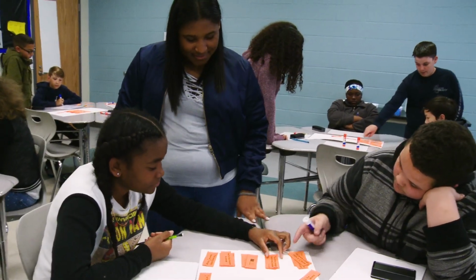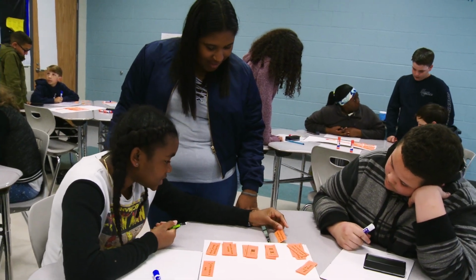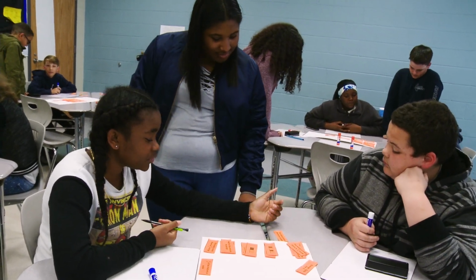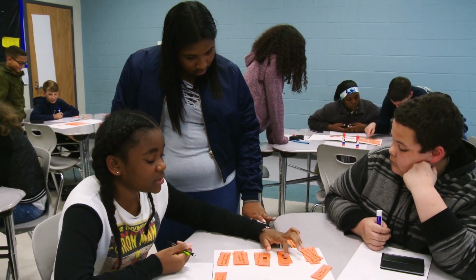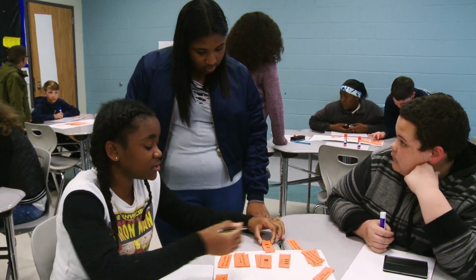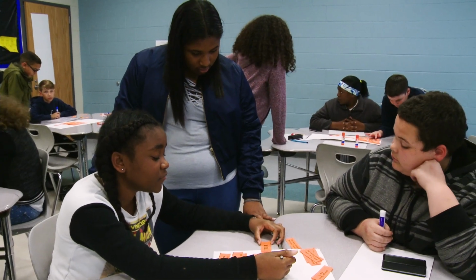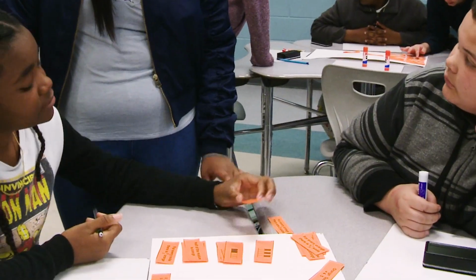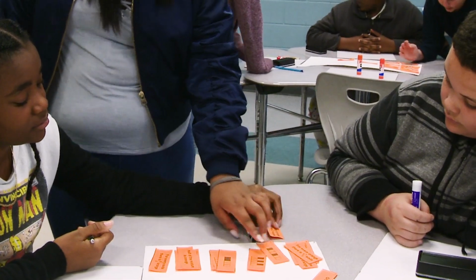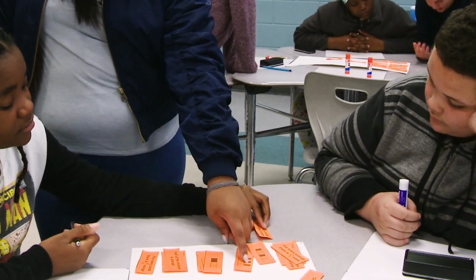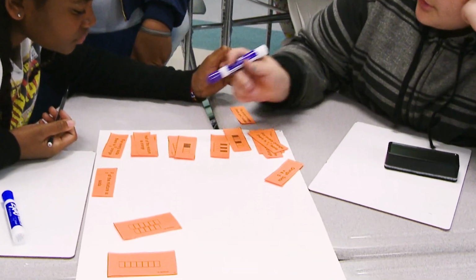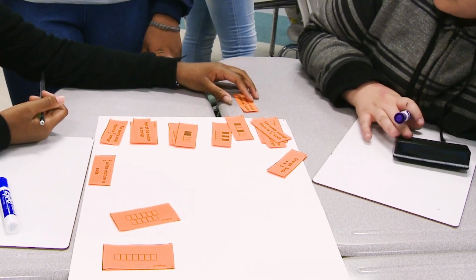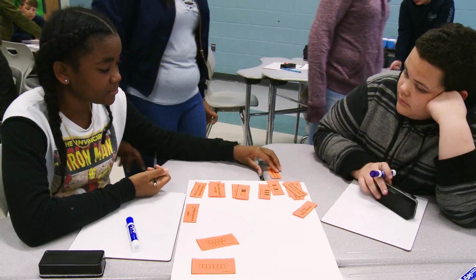This one says for every orange there are 2 sodas. So for this one, this is orange, so there's 2 sodas, and that one's orange, 2 sodas. And same for this one, there's 2 for each orange. Oh, wait. Okay, this has 2, this has 2, but this only has 1. 1, 2, 3, 4. She's right. So we've got to change it. You want to draw it?